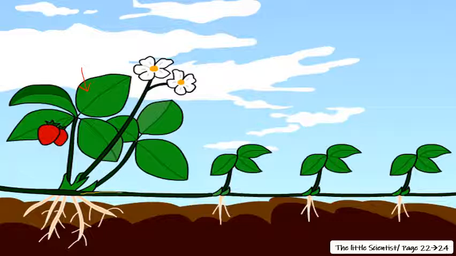I will color the runners in yellow. Runners are above-ground stems that grow horizontally and produce new plants at nodes. So the strawberry plants were produced without the production of seeds, and the new plants were obtained from the stem of the mother plant.